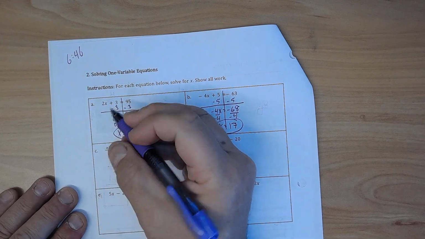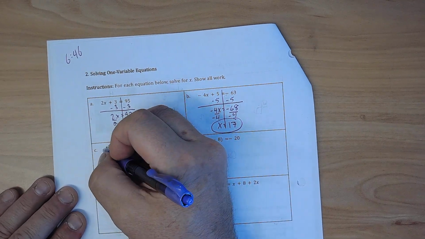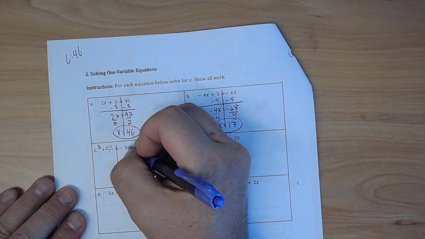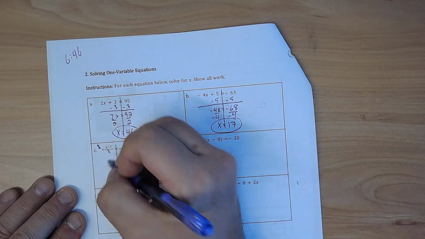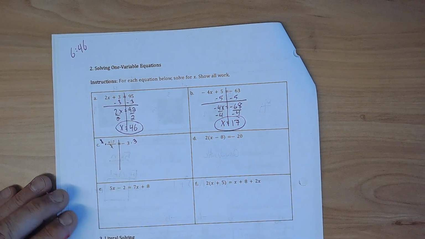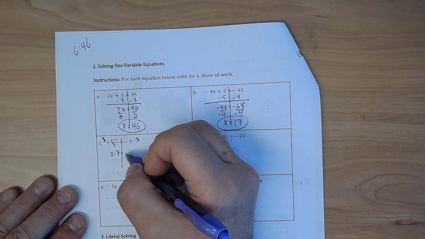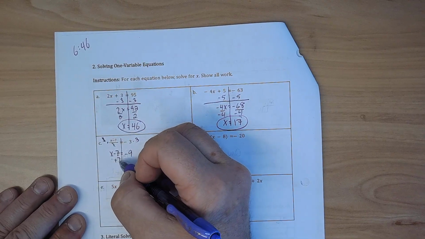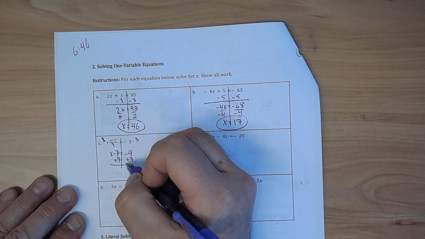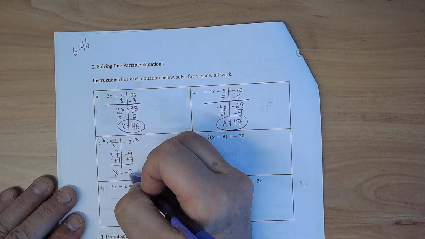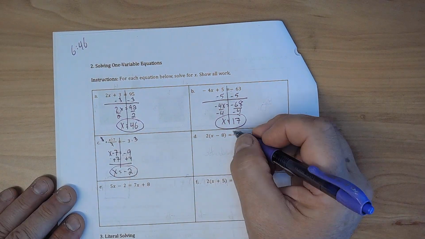This one's a little trickier, except that we know that the opposite of divided is multiplied, so I'm going to multiply by 3 to get rid of that. Boom, no fraction. I'm happy. X minus 7 equals negative 9. Add 7 to both sides. X equals negative 2. Circle my answer.